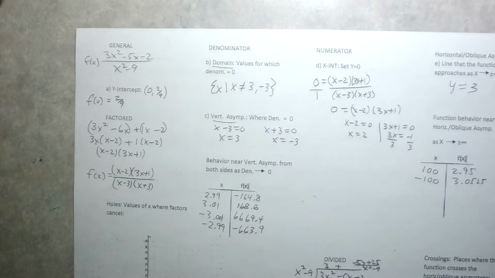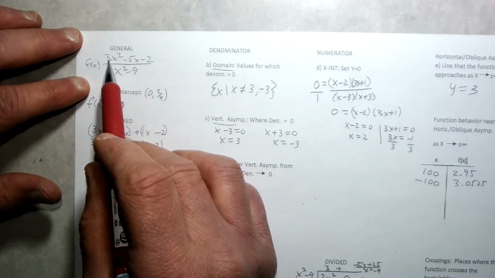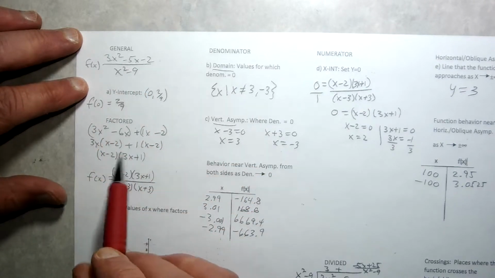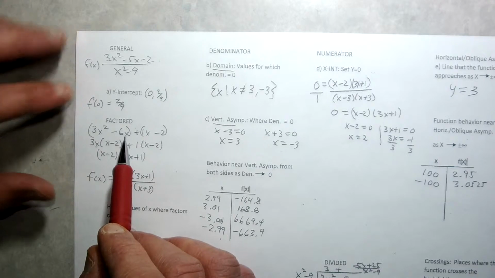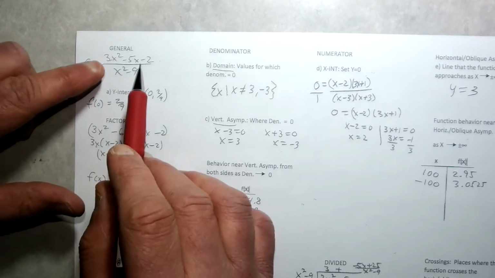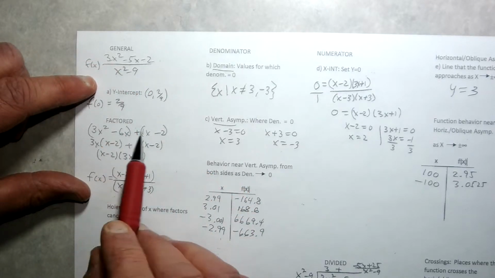Okay, so if you took this function, this is a trinomial whose lead coefficient is not 1. As far as factoring goes, I factored it by grouping, using the AC method. I came up with two numbers that multiplied to -6 and added to -5, and they would be -6 and 1.